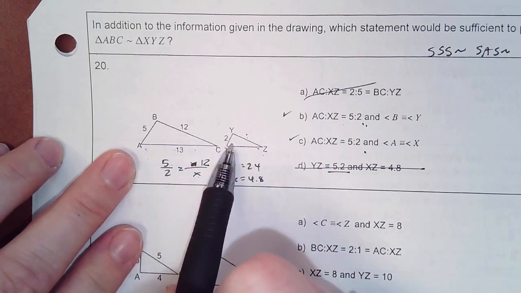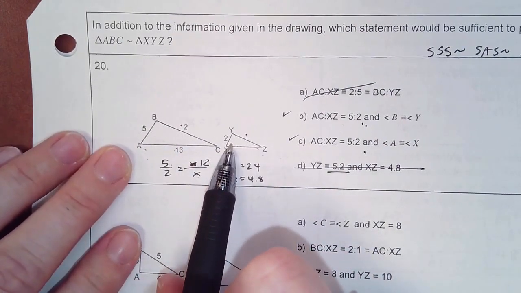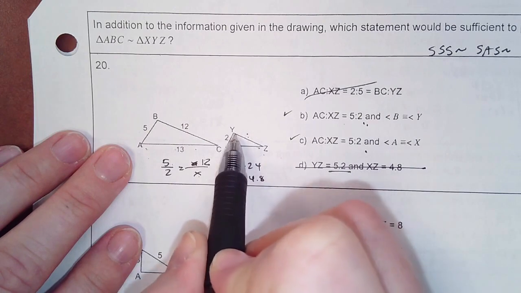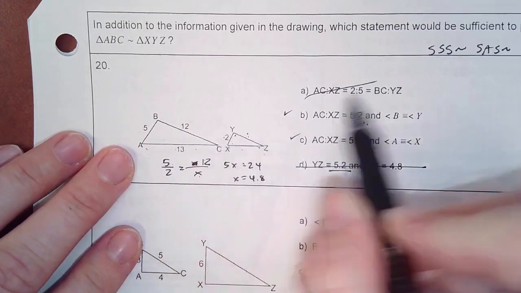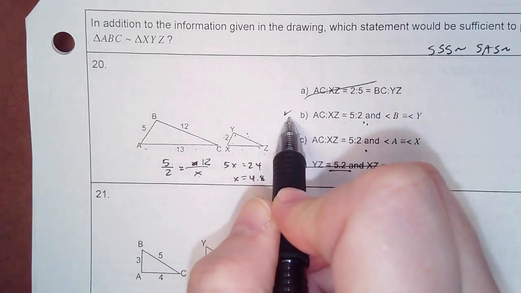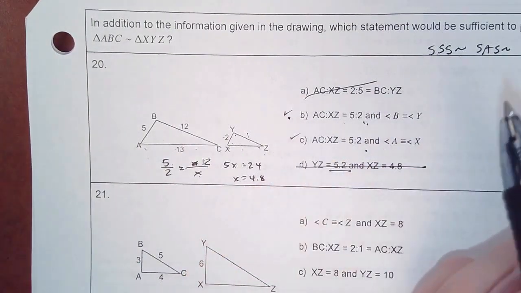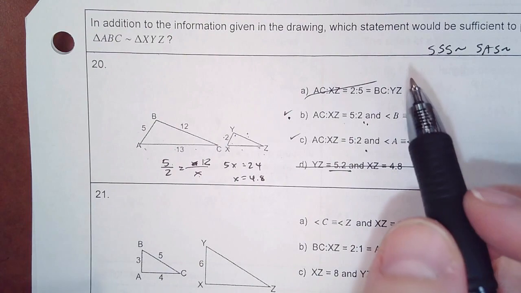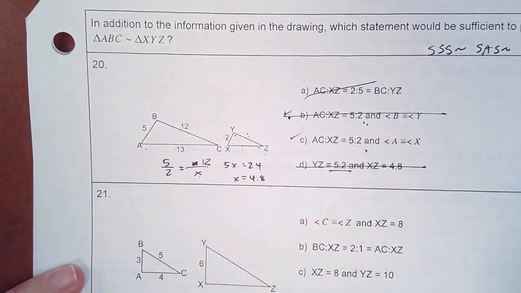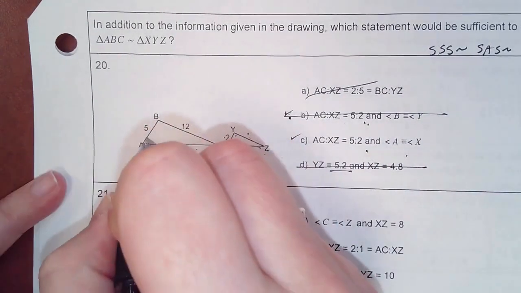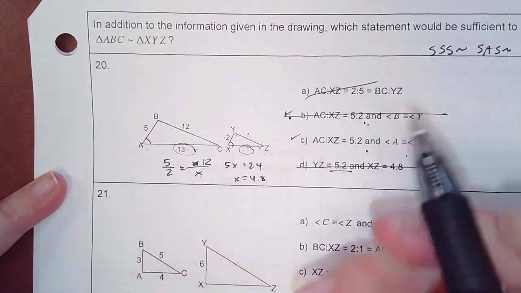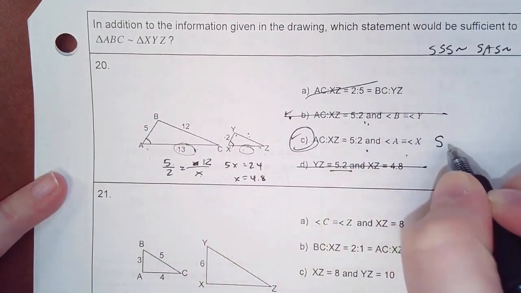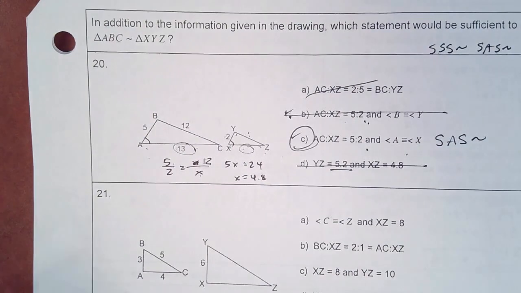it's same ratio, and then I added in that angle B and Y were congruent, then that would leave me with side-side angle, which is not one of these. So not this one. This one says I would talk about angle A and X being congruent and these sides being proportional. So that would be that one, third side, angle side similarity.